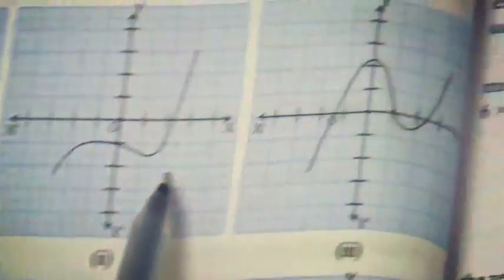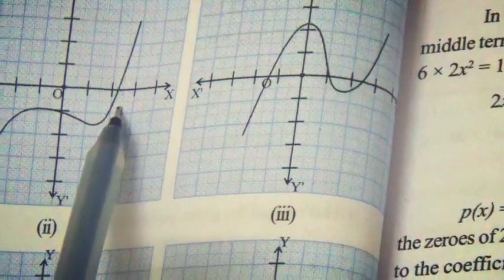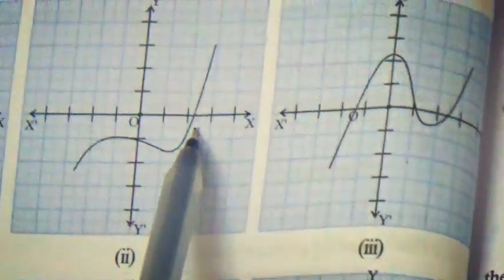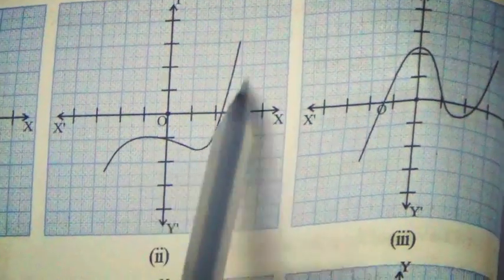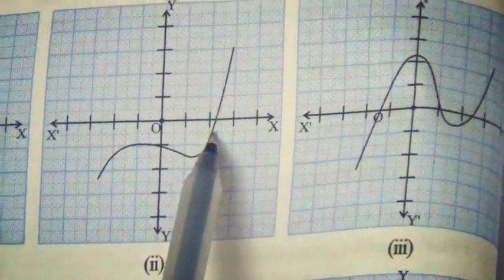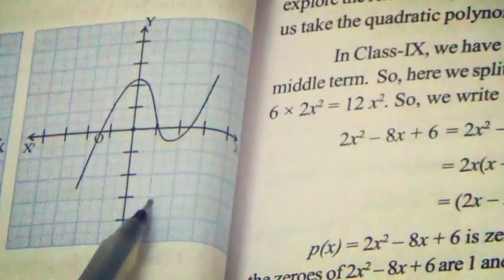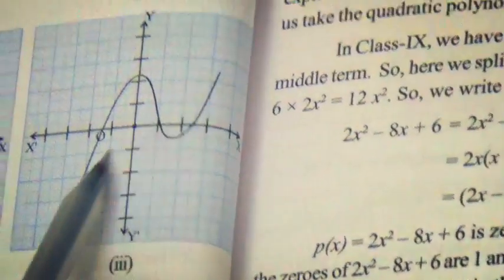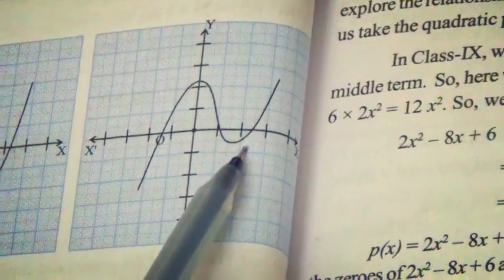In the second, how many times does the curve touch? Only once, right? The curve touches the x-axis at only one point. Hence there is only 1 zero. Here in the third question, how many times does the curve touch the x-axis? 3 times. 1, 2, 3, right? 3 times.